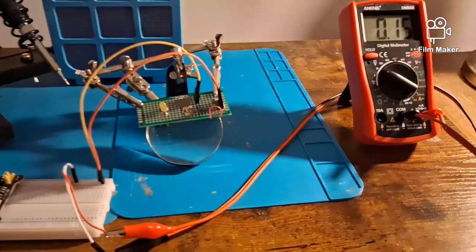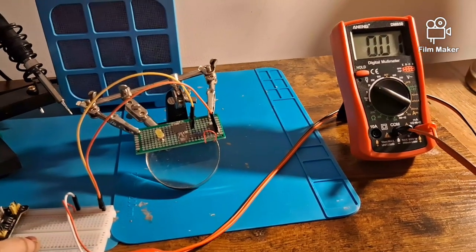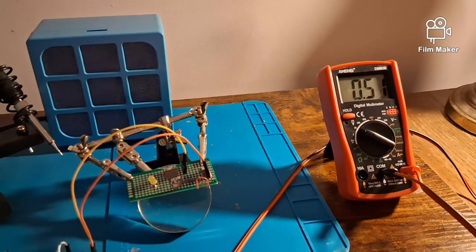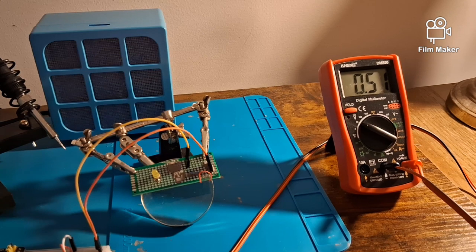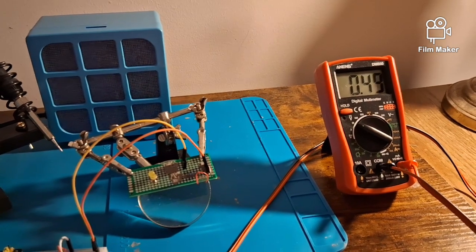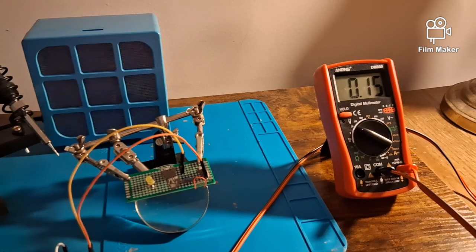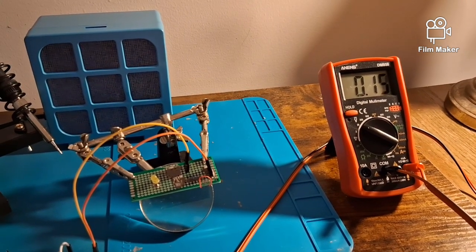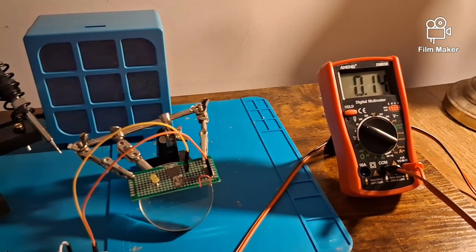So for some reason, basically, it's a partial success, but that does demonstrate that the concept did work, and my soldering needs more practice.